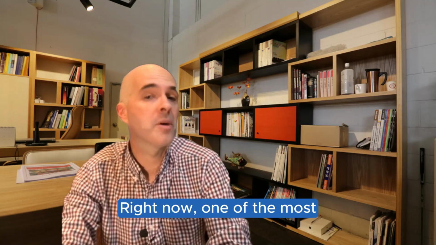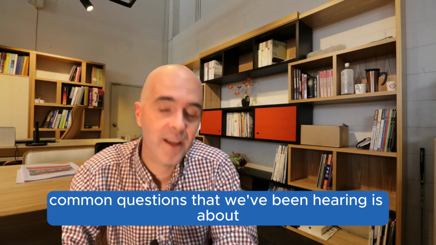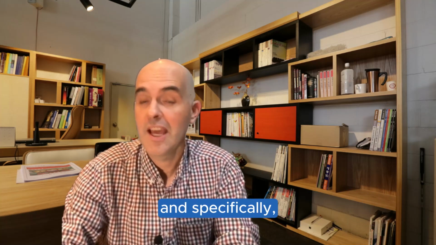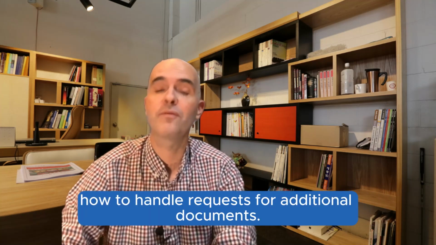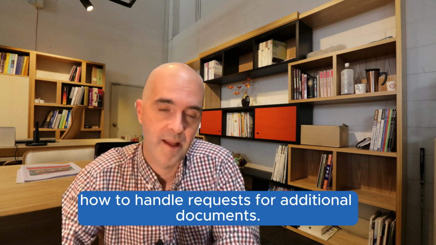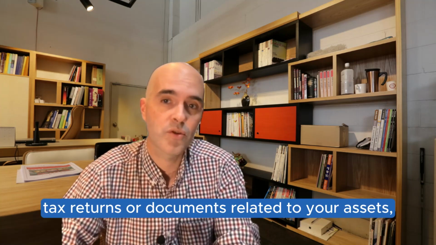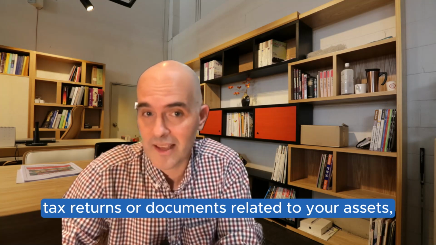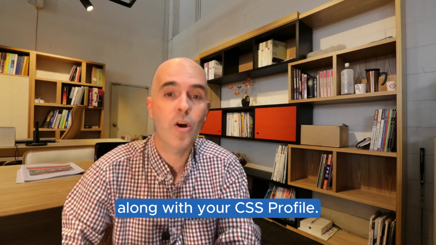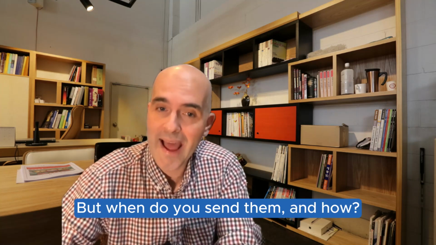Right now, one of the most common questions that we've been hearing is about the CSS Profile, and specifically how to handle requests for additional documents. You see, some colleges ask for tax returns or documents related to your assets, like bank statements, along with your CSS Profile. But when do you send them, and how?